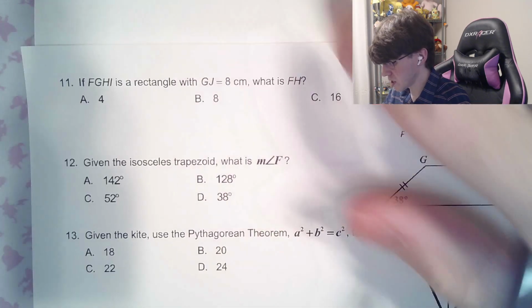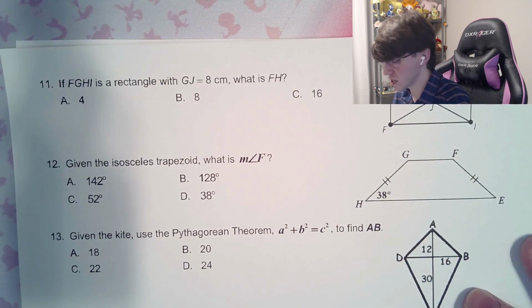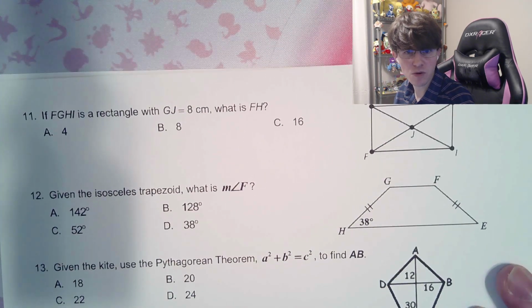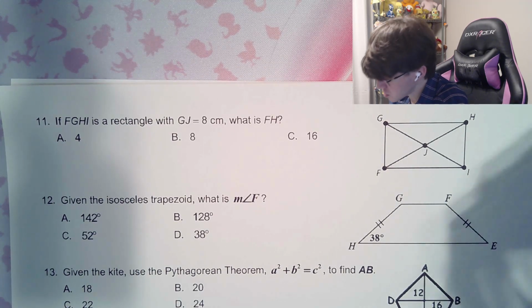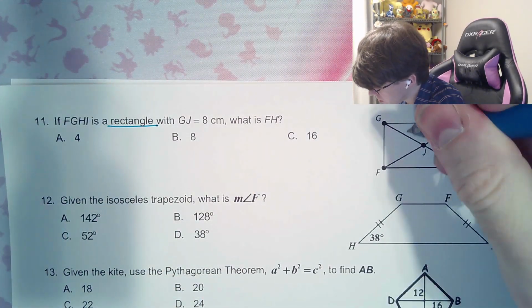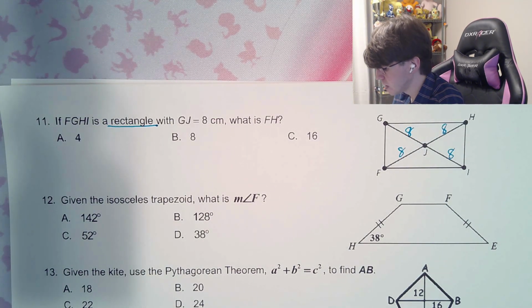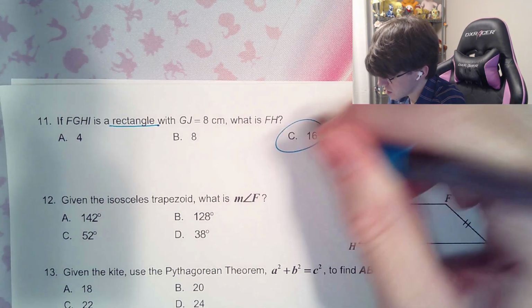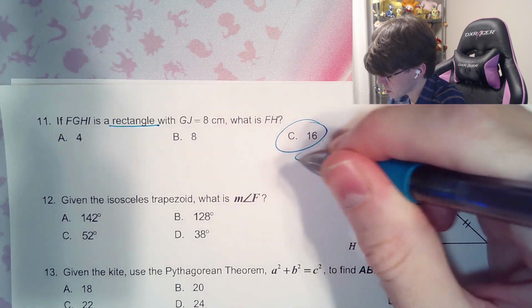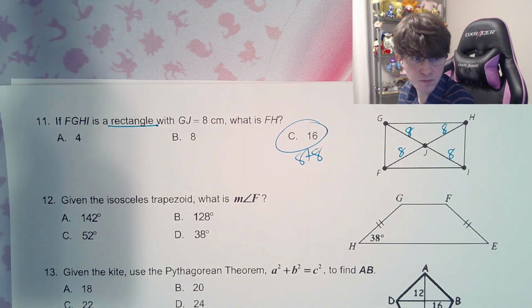So question number 11, if FGHI is a rectangle with GJ is equal to 8, what is FH? So remember, anytime it's a rectangle, all of these inside guys are going to be the same. So FH is the entire thing. It's 16. 8 plus 8 there to give you that 16.